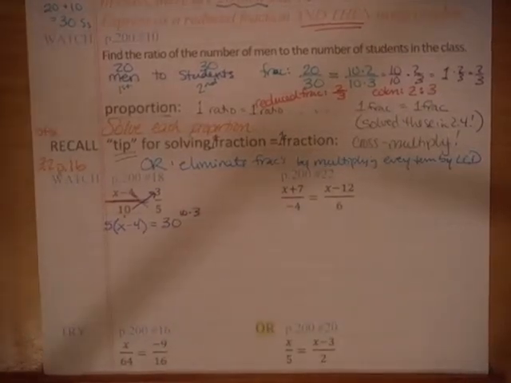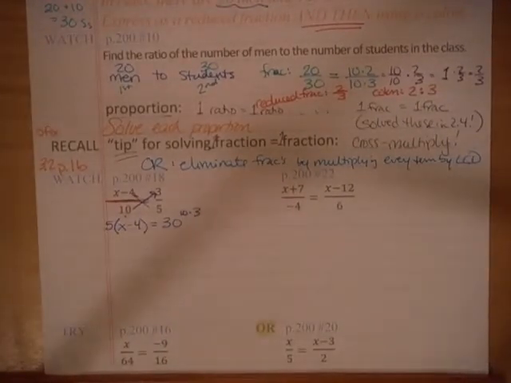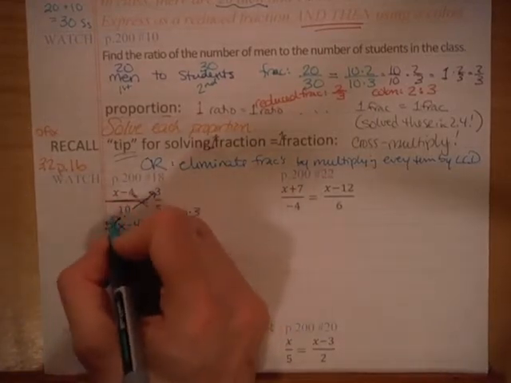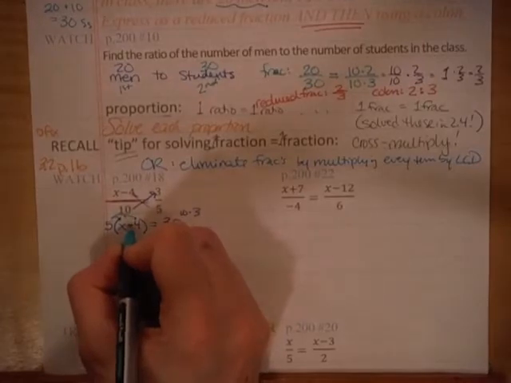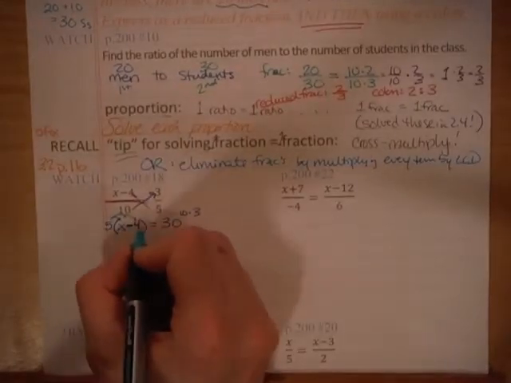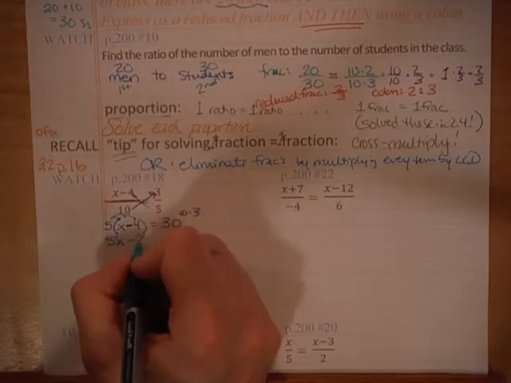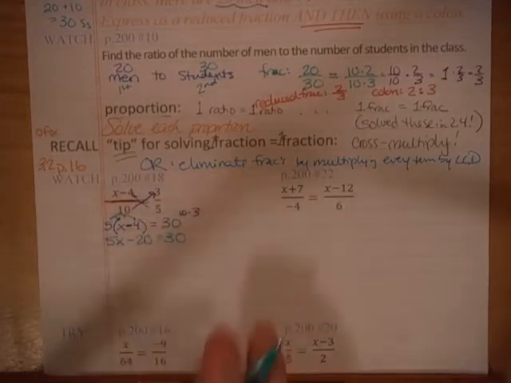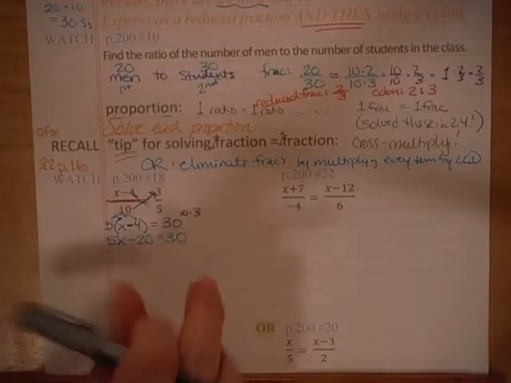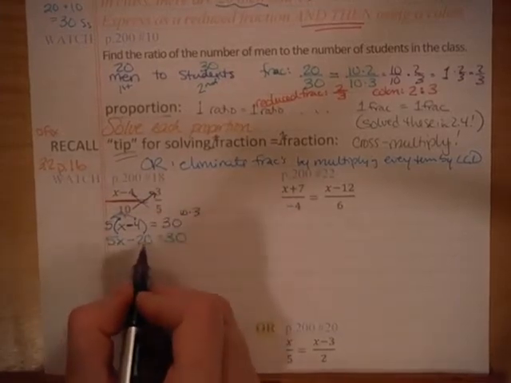Okay. And then from there you have an equation that you should recognize how to solve. We've got parentheses here that we need to remove. We'll use distribution because the minus tells us we can't just do one multiplication. We need to apply it to all the pieces. So 5x minus 20 equals 30. What's happening to x? Well, it's being multiplied by 5 and then 20 is being subtracted.